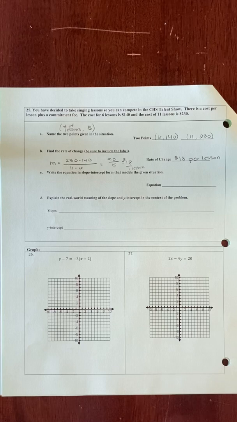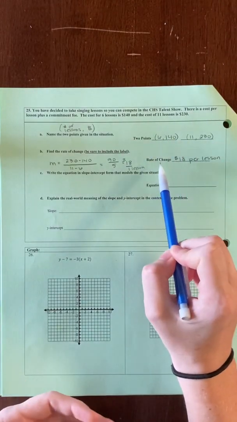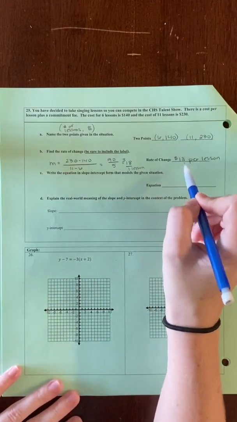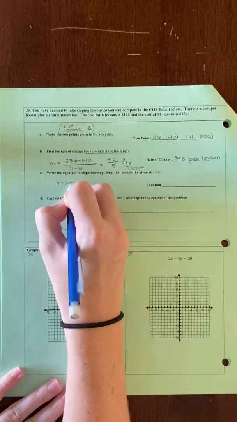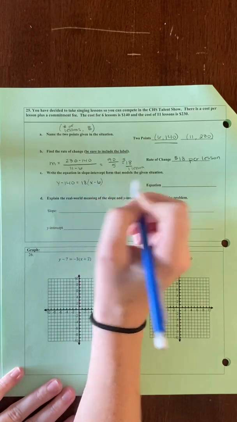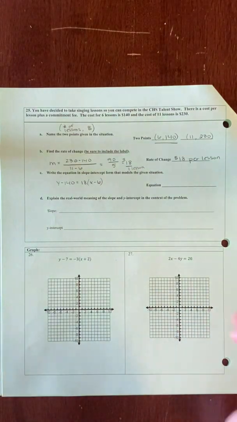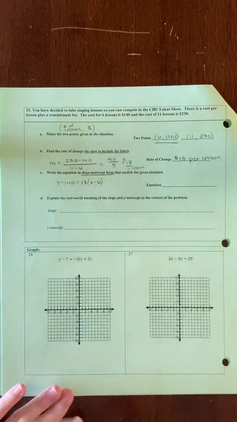Okay. The next part says, write the equation in slope-intercept form that models the given situation. Well, let's ask ourselves, what do we know? We know points, we know a slope, which means I can do point slope. So I'm going to pick one of these points, and I'm going to use the slope. I'm going to use this first point here. So y minus 140 is equal to 18 times x minus 6. So I took the slope that I just found, and I picked one of the points at the beginning here, and I wrote it in point slope form. And it says slope intercept form, so I'm going to have to distribute and solve for y.